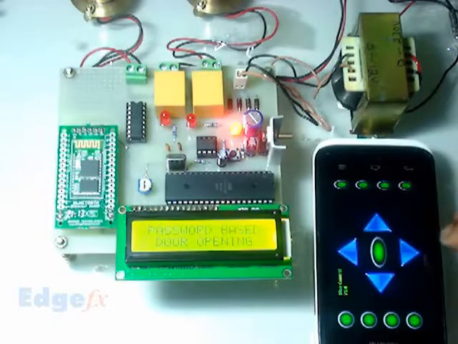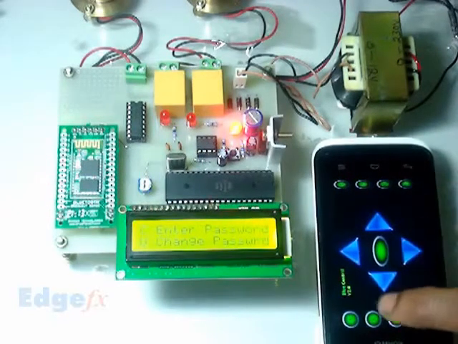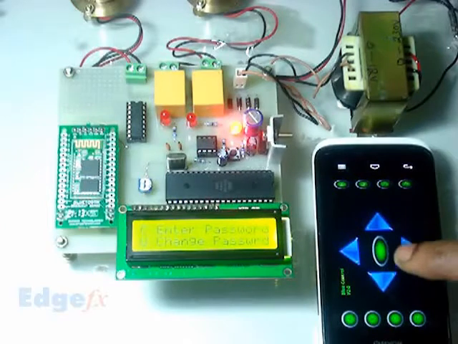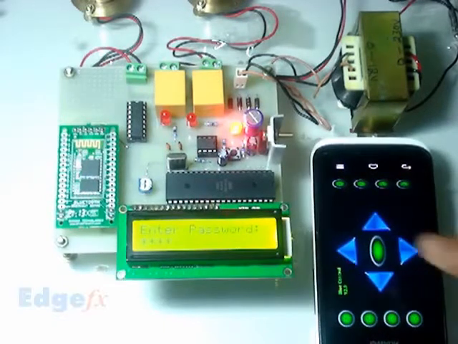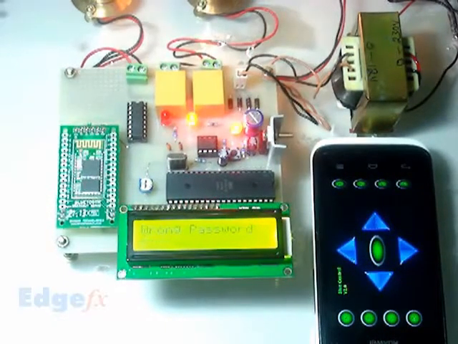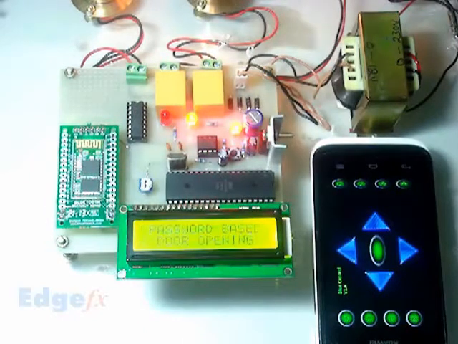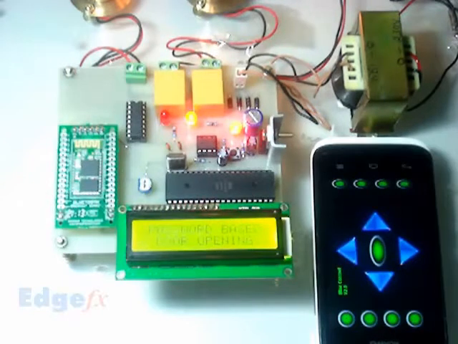But if by any other means somebody presses a wrong password, for example, now pressing a wrong password, like say B, C, A, D, and then presses the button, it tells us that it's a wrong password, and we find a different load switches on indicating the wrong password concept.